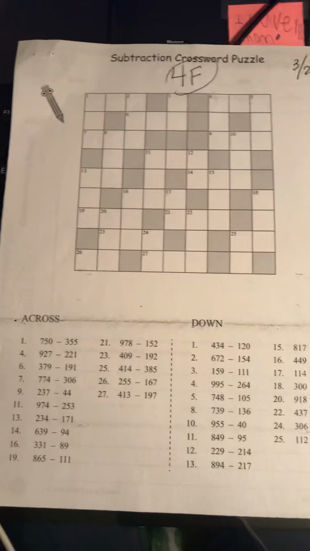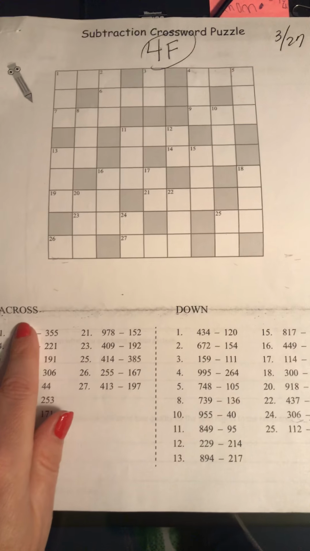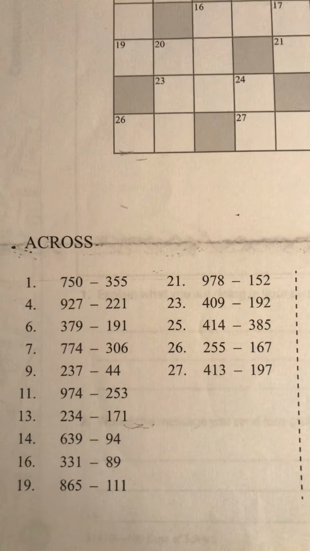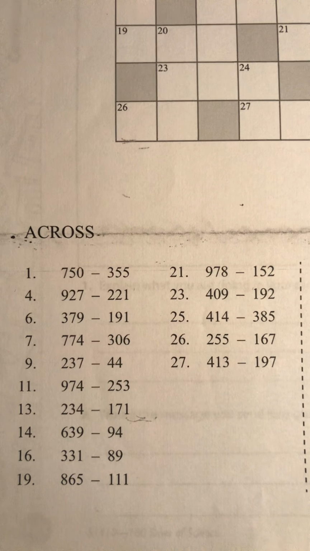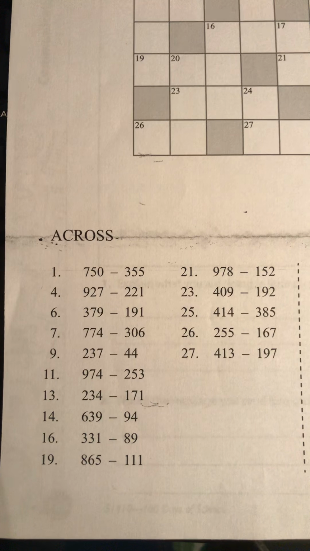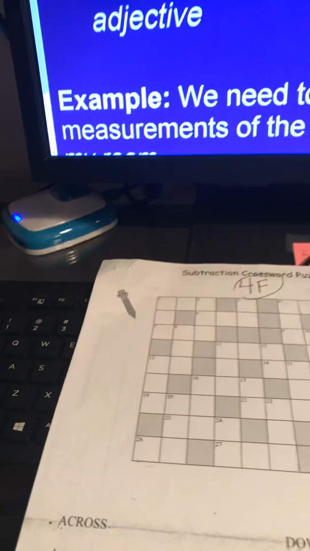Okay, your next assignment, I'm not sure why it went dark. There it goes. Your next assignment is a subtraction crossword. So make sure you pay attention to if you're going across or down. And these are written side by side. I always suggest that you rewrite them one on top of the other. That makes it a whole lot easier to solve. I cannot solve a 3-digit subtraction problem like this. I have to rewrite the problem one on top of the other so that I can make sure I line them up and do them correctly. The back side of that paper is blank, so that would be a great place to rewrite it.